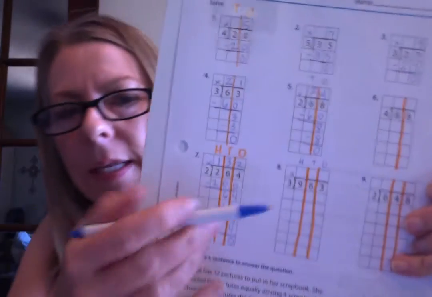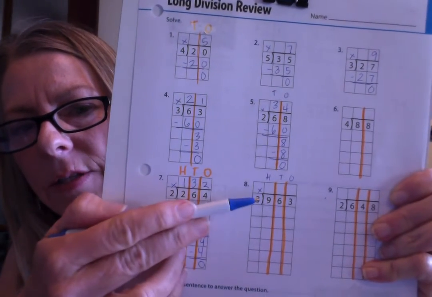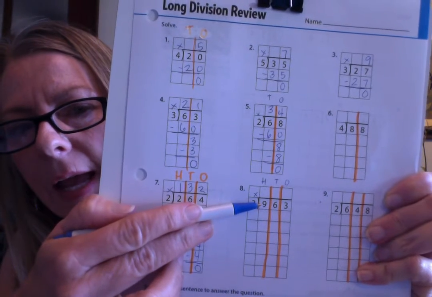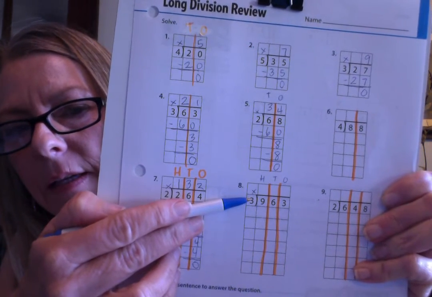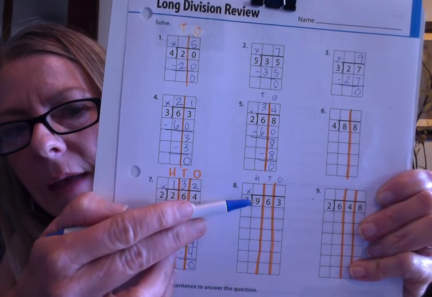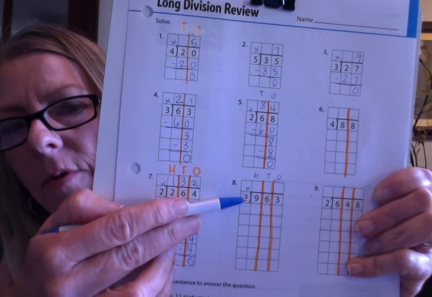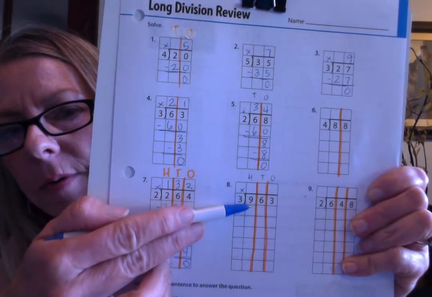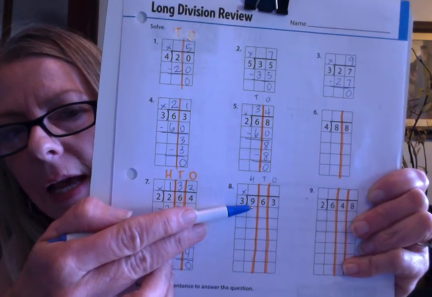Okay, so let's take a look. Start with your hundreds. We have 9 hundreds into groups of, or 3 groups. So 9 divided by 3 equals, think of the basic math fact, 9 divided by 3 equals 3. And we're going to put it right up here in our hundreds spot because we were talking about dividing 9 hundreds.